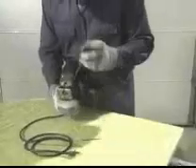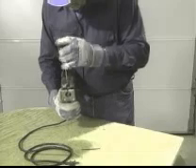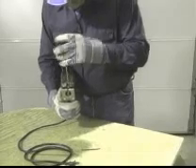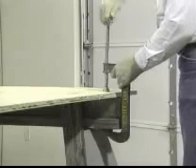There are a number of basic procedures that apply to the use and care of almost all portable power saws. For example, when you're inspecting a power saw, it's important to make certain that the blade is securely in place. It's also important to properly secure the material that you'll be cutting.